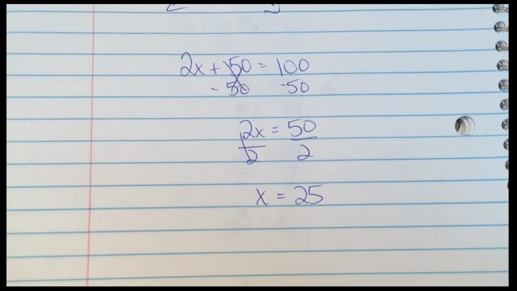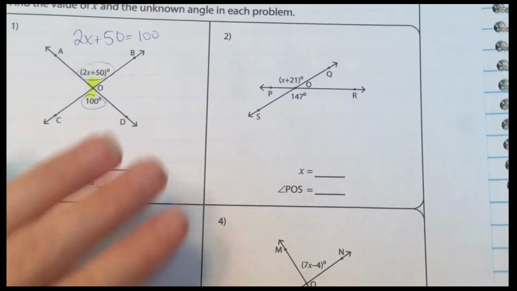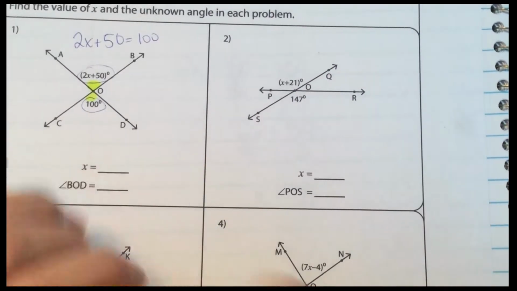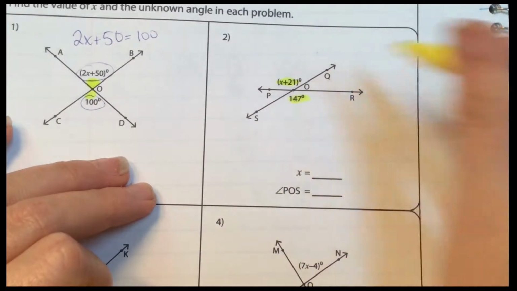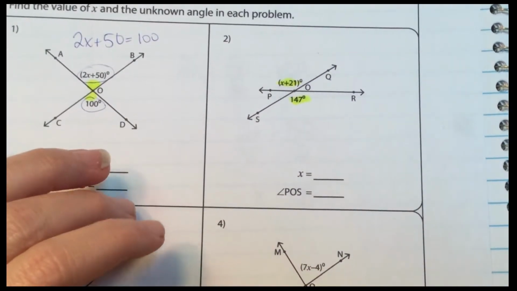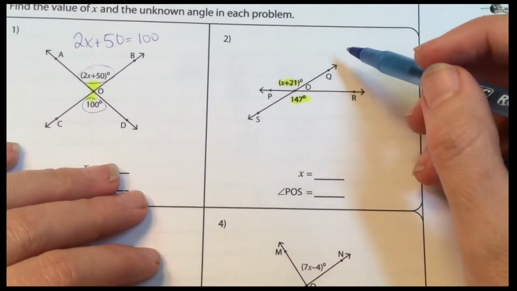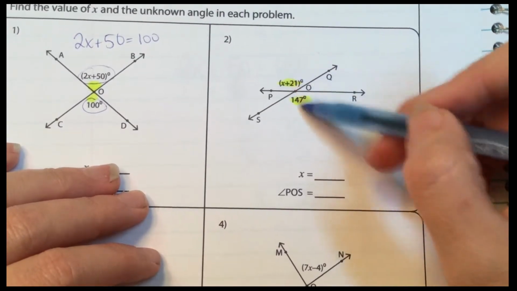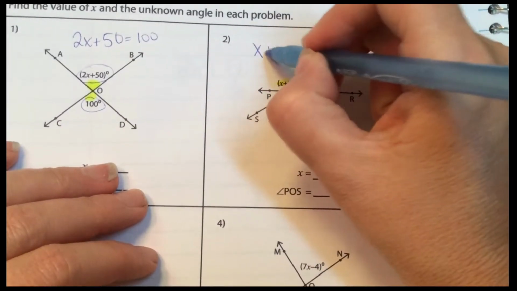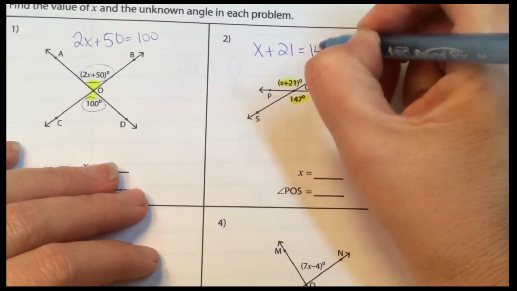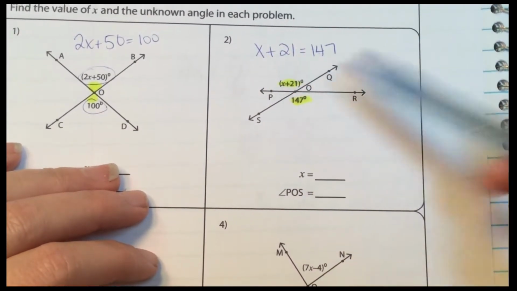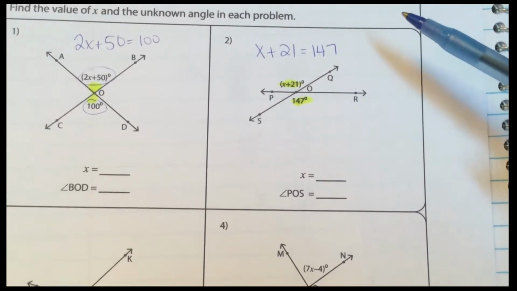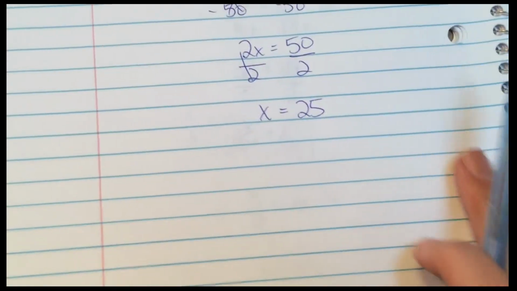All right, the next one looks like this. And what we know is that x plus 21 is congruent to 147. They are the same. They are equal. When they are the same or equal, you can set them equal. So x plus 21 equals 147. And that's going to be our equation. And that's actually a one-step equation, so that's even easier yet. So let's go ahead and solve it.